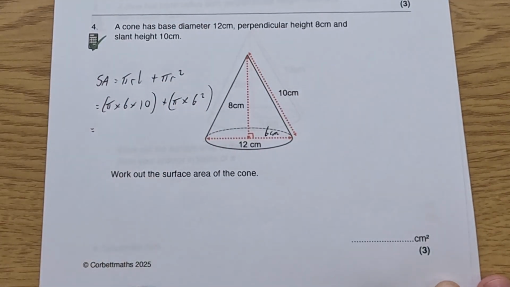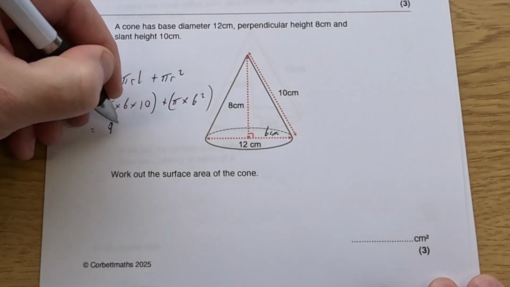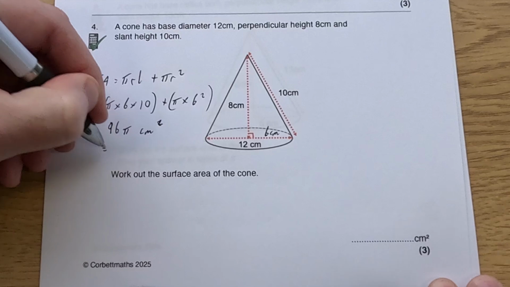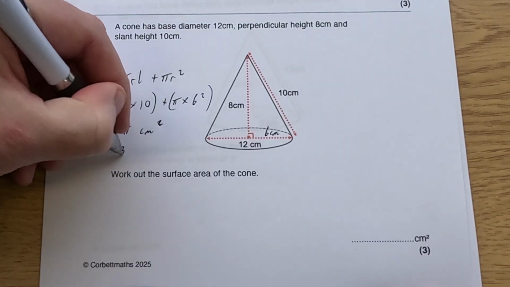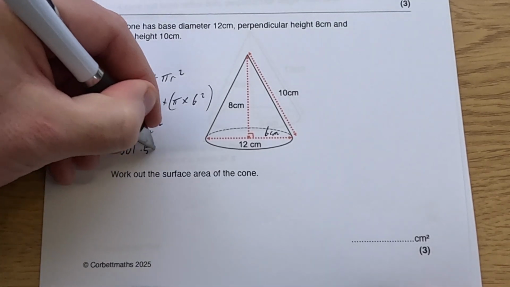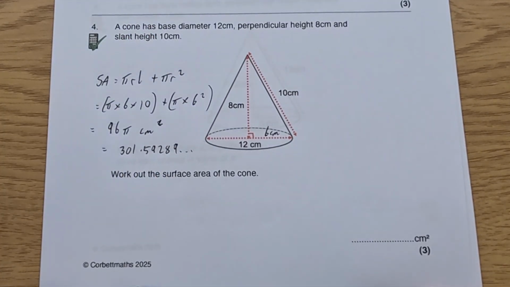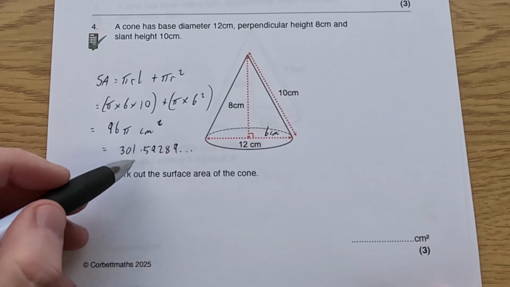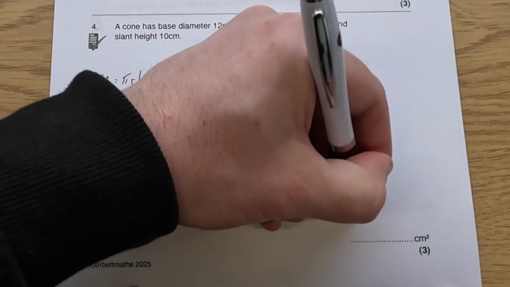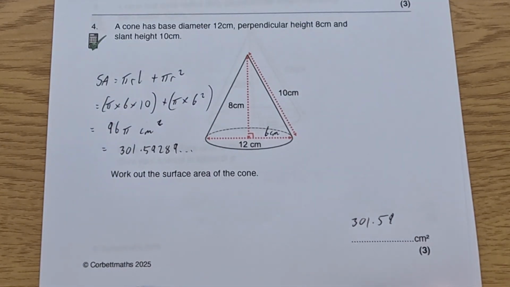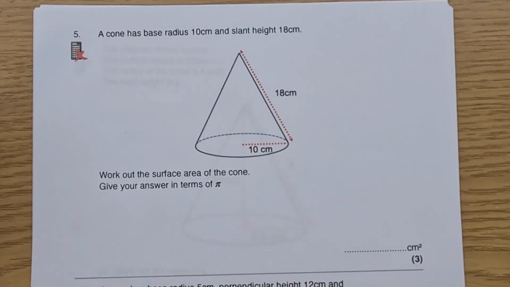And if we work that out, that'll give us the total surface area of that cone. So let's do that. And when we work that out, we get an answer of 96 pi centimeters squared. And then if we write it as a decimal, our answer is equal to 301.59289 and so on. And let's just round that. I'm going to round it to 2 decimal places. So that'll be 301.59 centimeters squared. And that's the surface area of that cone. Okay, let's look at our next question, question number 5.